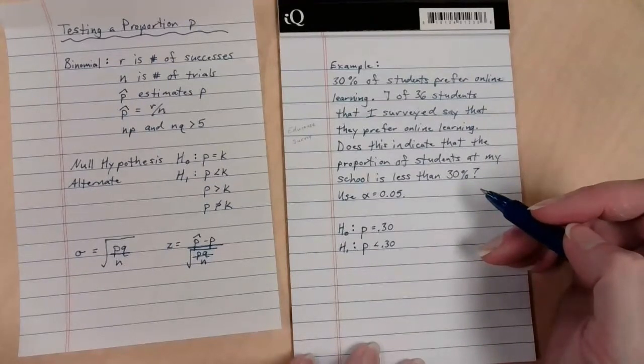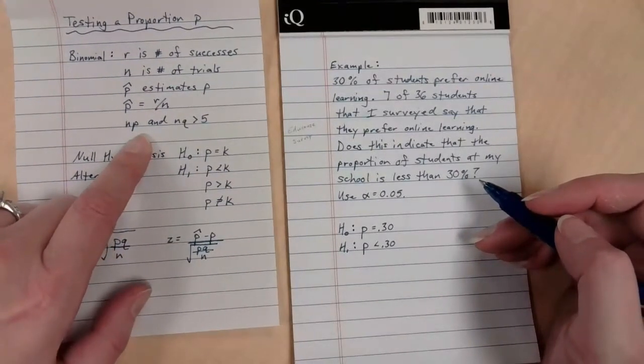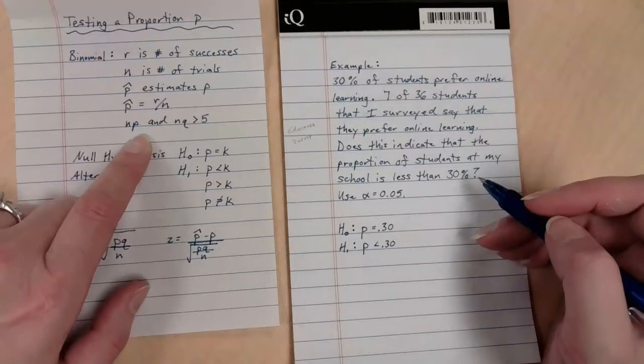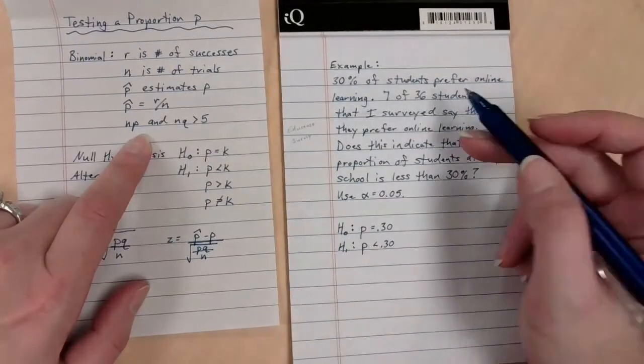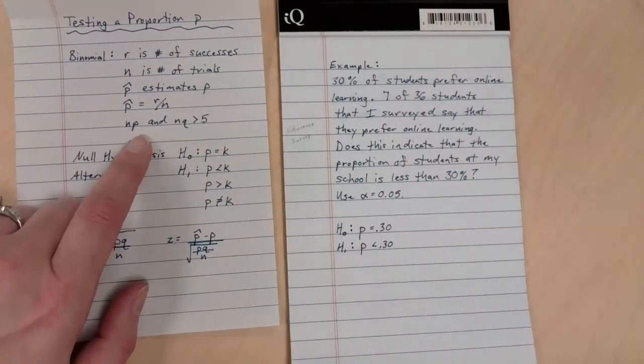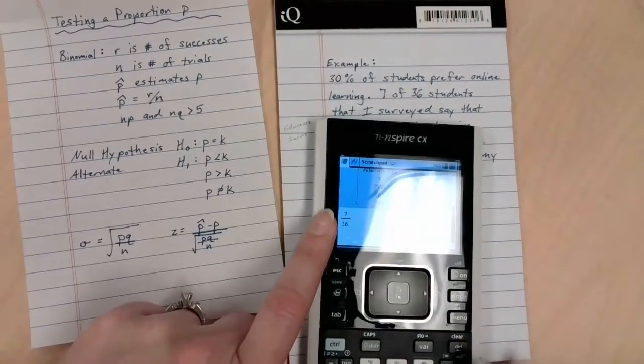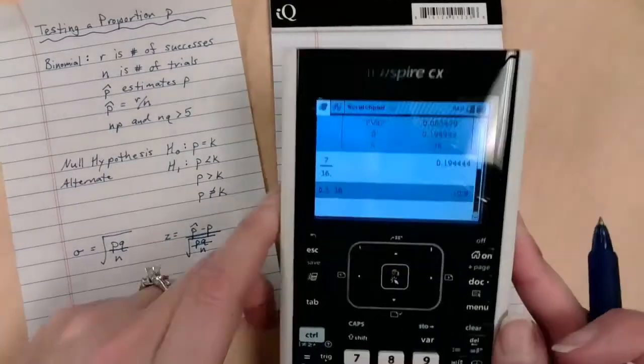Let's find out. We said that NP and NQ have to be greater than 5, yes? So NP, probability of success, 30%. N, 36. So what is 36 times 30%? Borrowing my calculator real quick here. 30% of 36 is 10.8, which you may or may not be able to see.